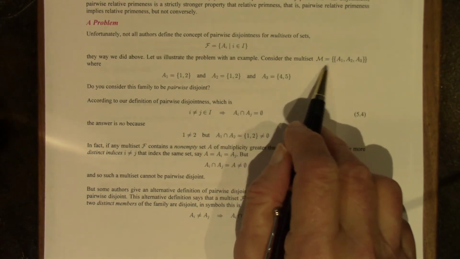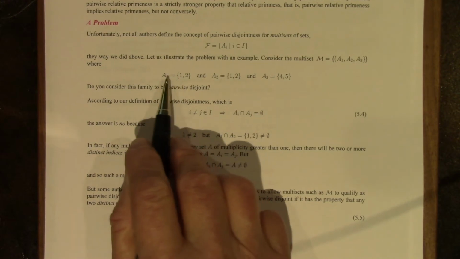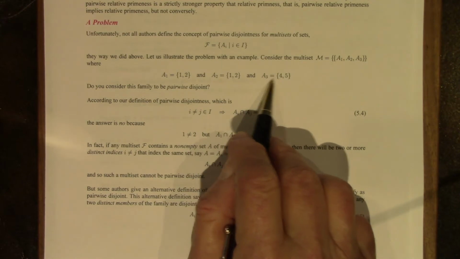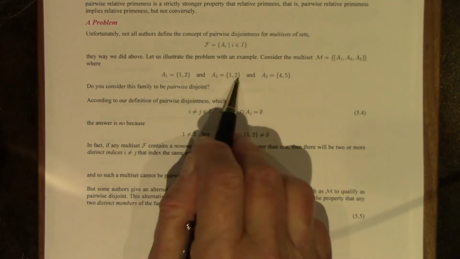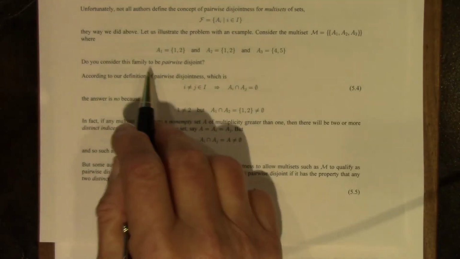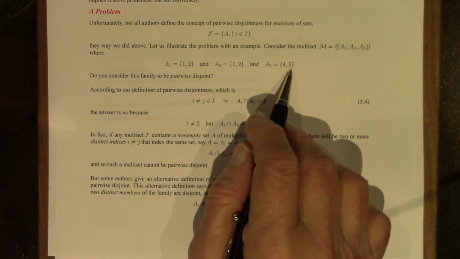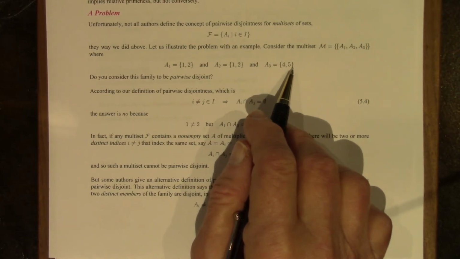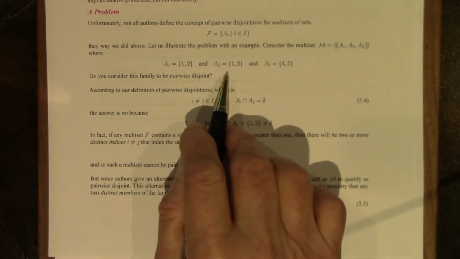Consider this multiset of sets. So there are 3 sets. A1 is 1, 2. A2 is also the set 1, 2. A3 is 4, 5. So this is a proper multiset because it has a duplicate. Ask yourself, do you think this family is pairwise disjoint or not? Maybe you should pause the video and think about this.